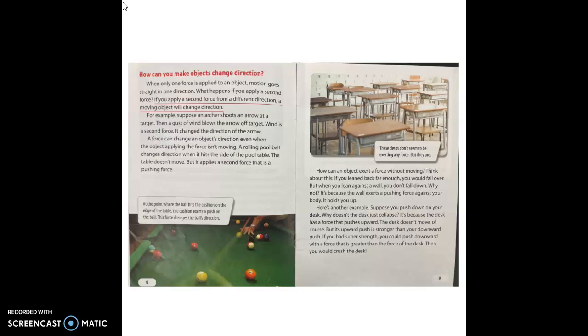For example, suppose an archer shoots an arrow at a target. Then a gust of wind blows the arrow off target. Wind is a second force. It changed the direction of the arrow. A force can change an object's direction even when the object applying the force isn't moving.